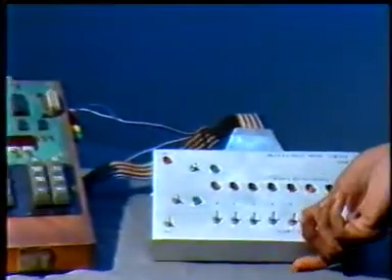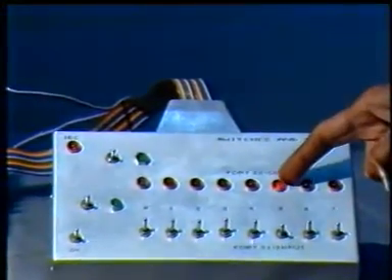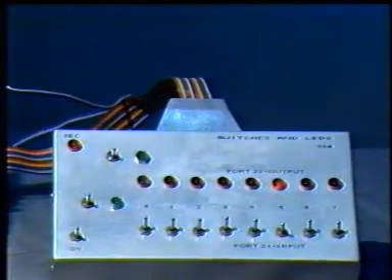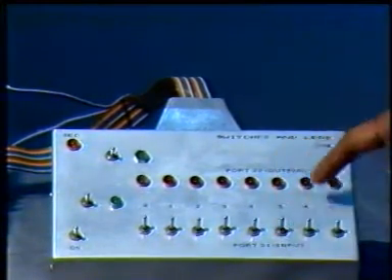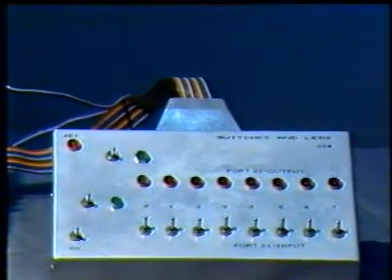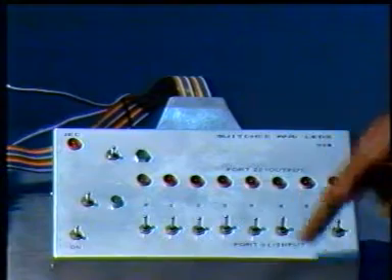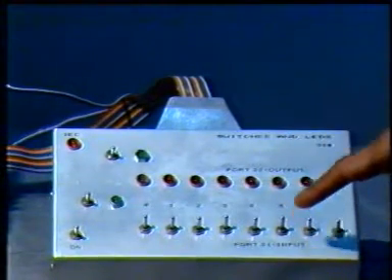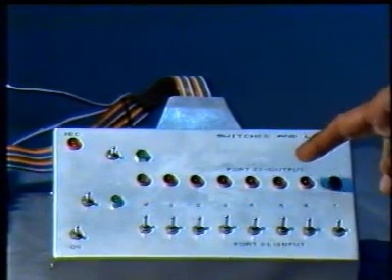Now if I turn on any switch, the corresponding LED glows. If I switch it off, then the LED is put off. This shows that the switches are read and the status is immediately transferred to the corresponding LED port.